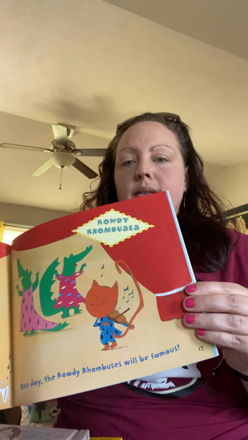If you were a quadrilateral, you could be a rhombus. Your sides would all be the same length. Each pair of opposite angles would be the same. A square is a type of rhombus, but rhombuses can take many shapes. Pedro's band practices every day. They're called the Rowdy Rhombuses. One day, the Rowdy Rhombuses will be famous.